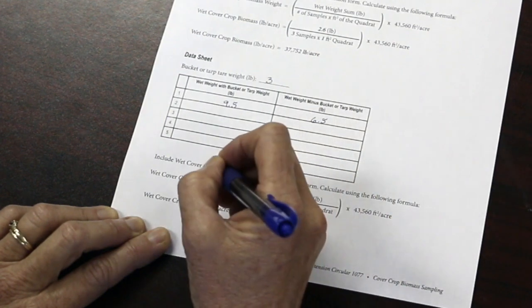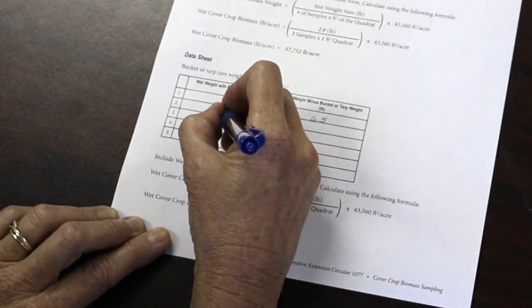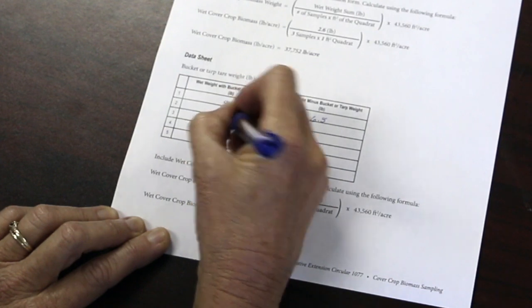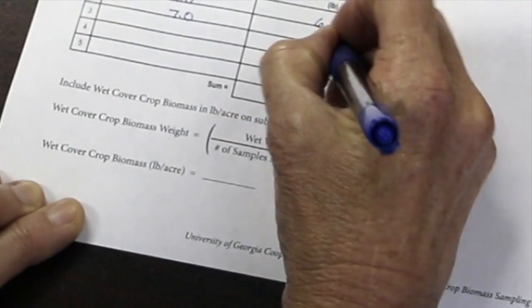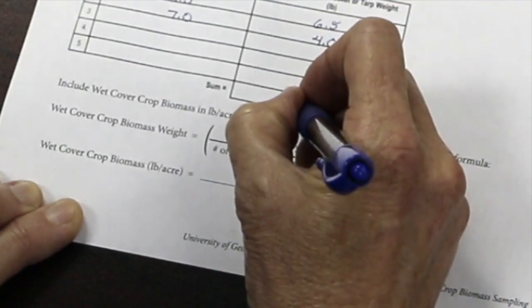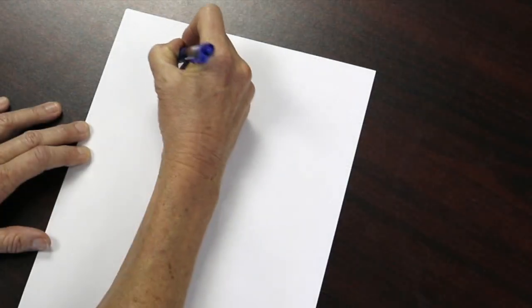Let's say we repeated this process with a second composite sample of 3 subsamples. The weight of the empty containers stays the same at 3 pounds. This time, our total weight was 7 pounds, so we will record 4 pounds in the second column. We will add together all of the second column. Take that sum and divide it by how many samples we took to get an average.